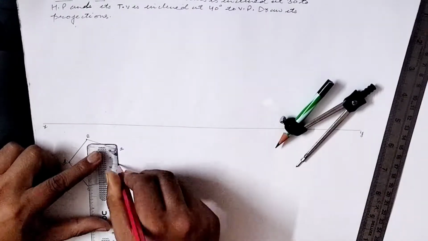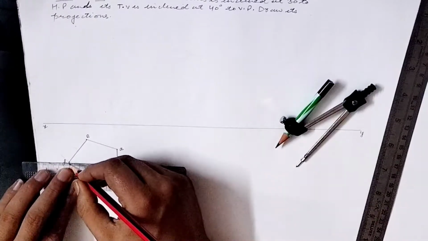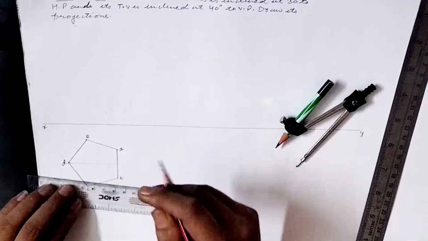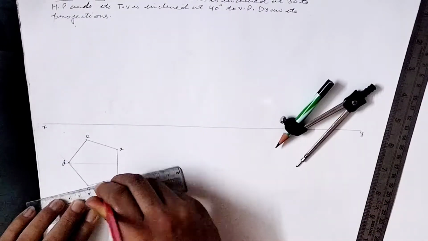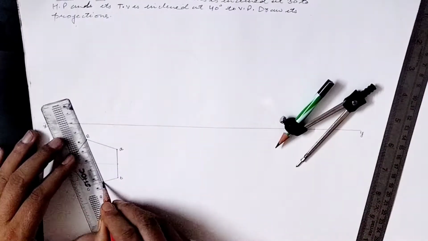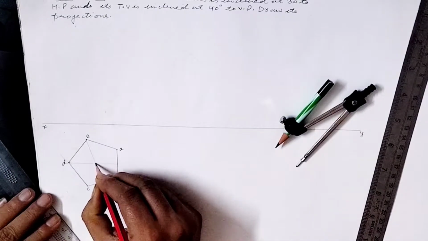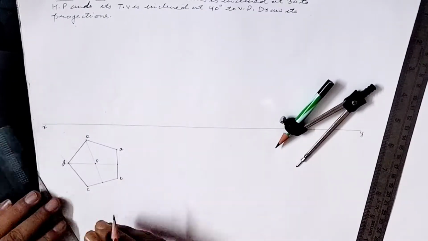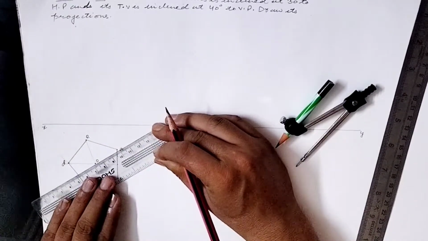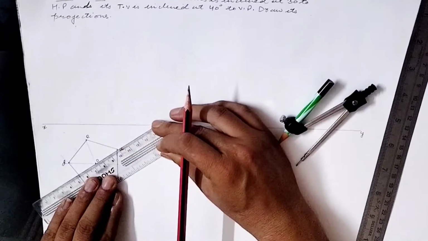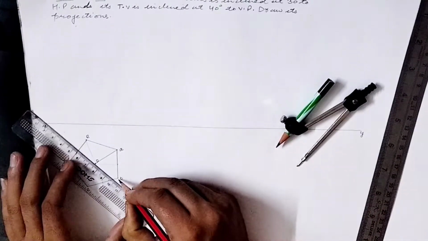Now find the center of the pentagon. So find the midpoint of one side and join this point with the opposite corner. Then find the midpoint of the other side and again join with the opposite corner like this. And this point of intersection is called the center of the pentagon and it is called an apex. So we will see the actual position of the apex in the front view.